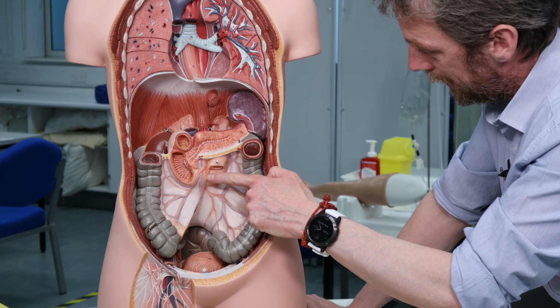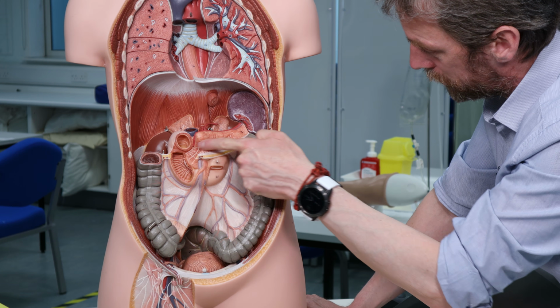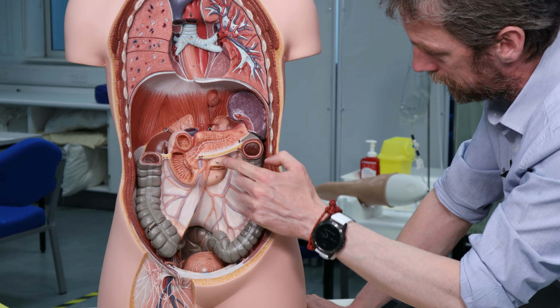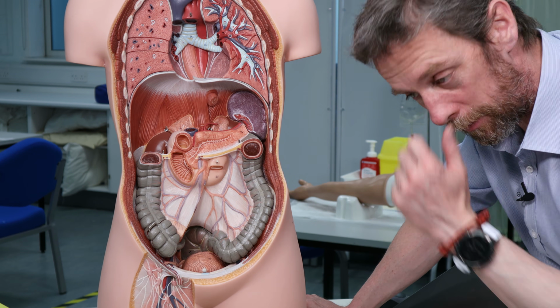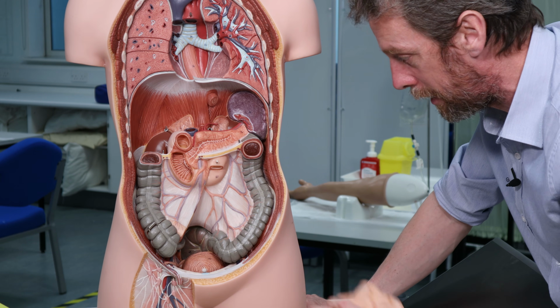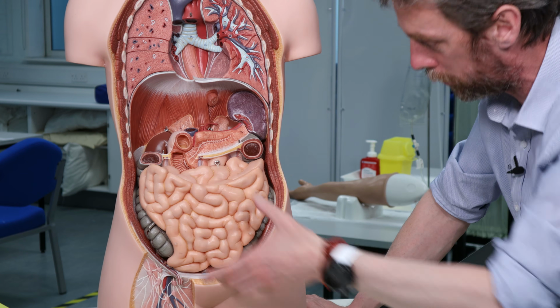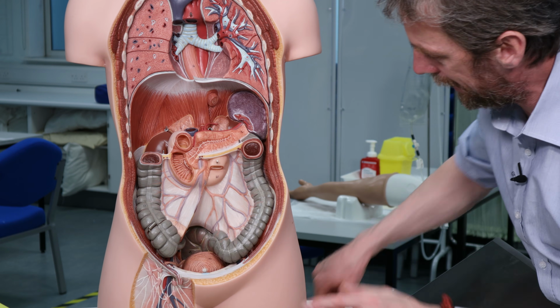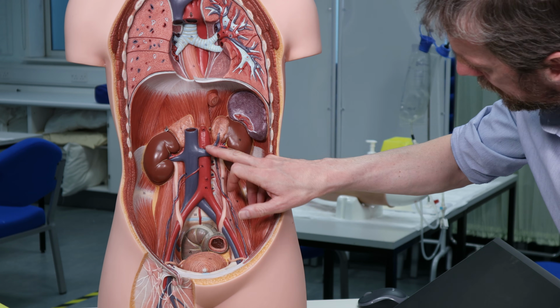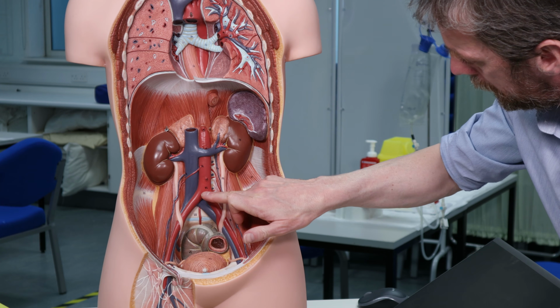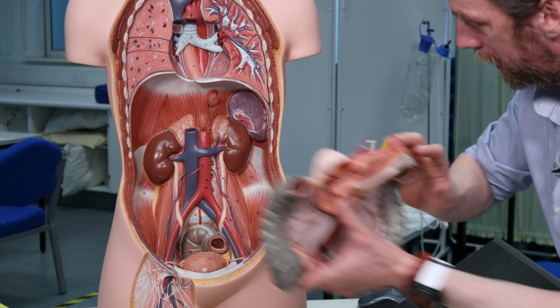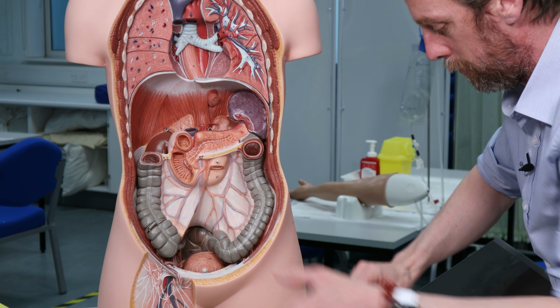Pushing back again. Here's the duodenum, so it wraps around the head of the pancreas. Largely retroperitoneal, so largely stuck in place, very posterior, and then the rest of the space here is filled with small bowel. So the level we're looking at here is, well, there's the superior mesenteric artery, there's the bifurcation of the aorta, so keep that in mind.